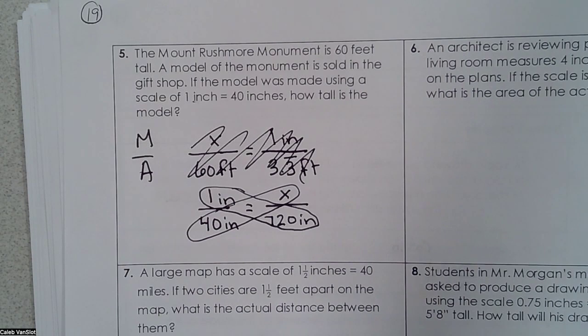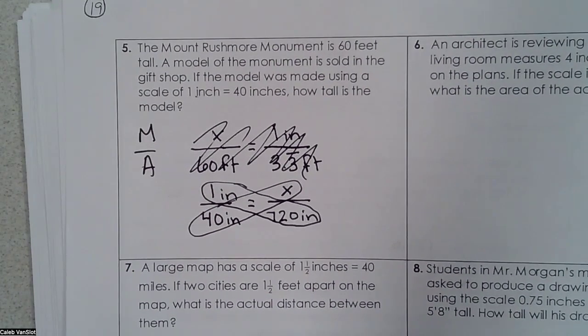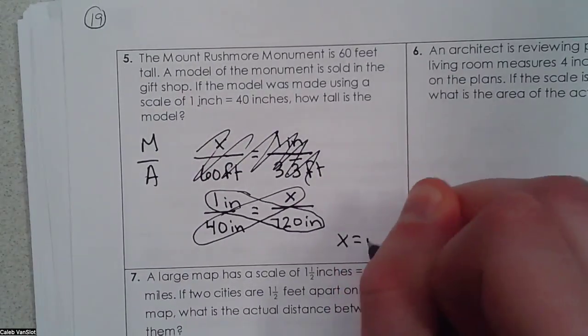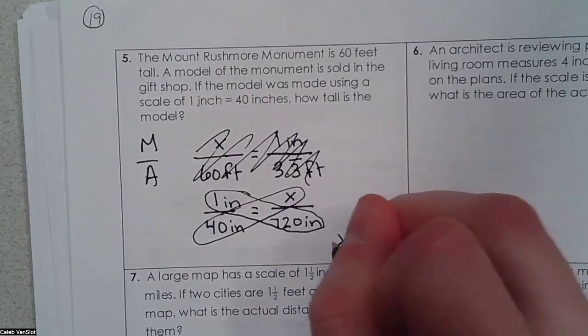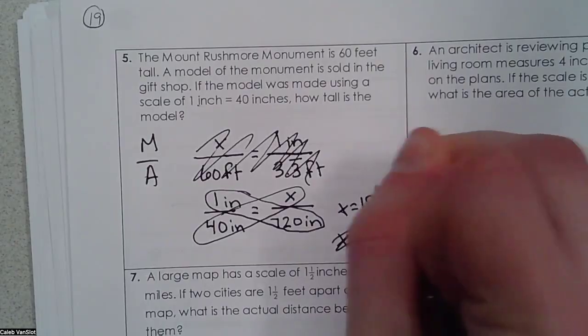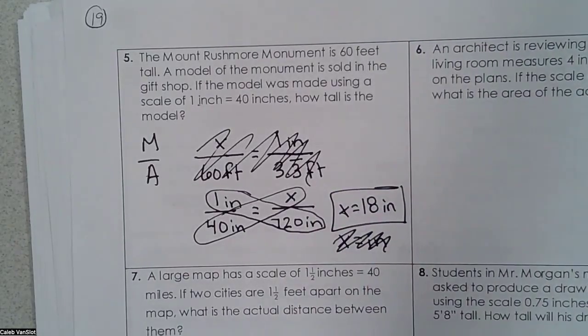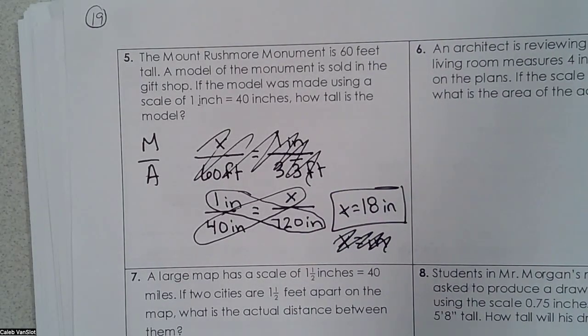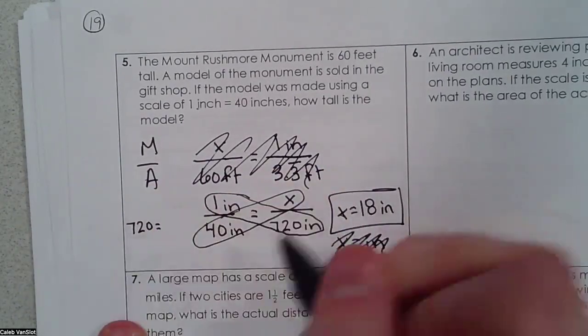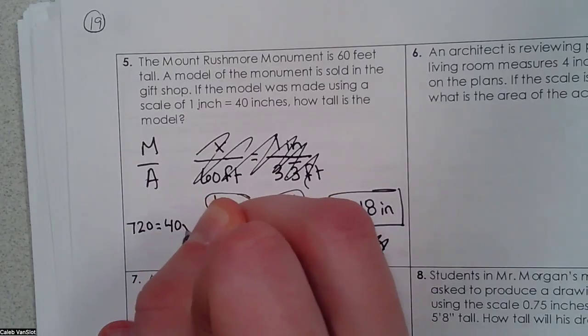Yeah, I divided it almost one, so I got 5. Yeah, 60 feet is totally 5 inches. Okay. So, wow, that's not helpful. 18 inches. There we go. So again, 720 times 1 is 720. 40 times x is 40x.